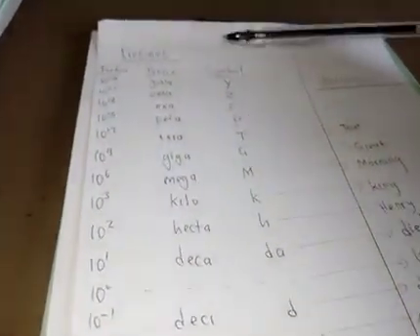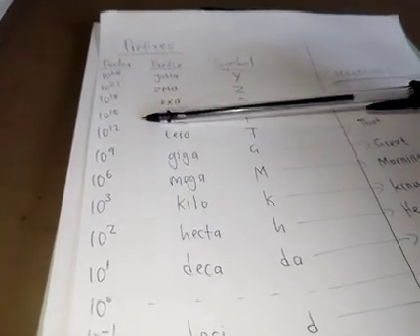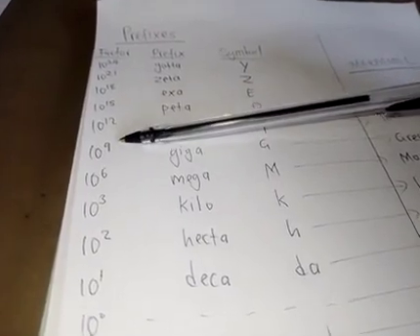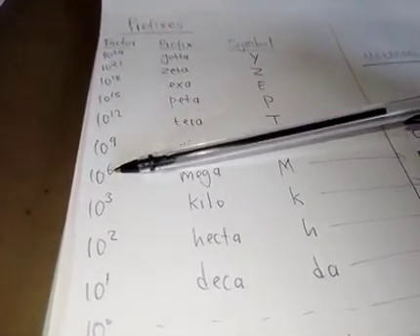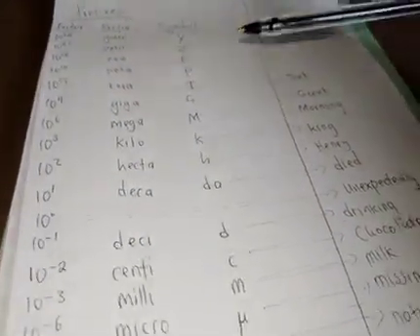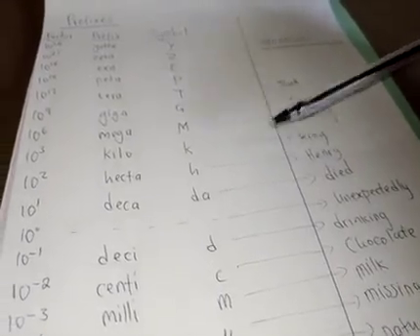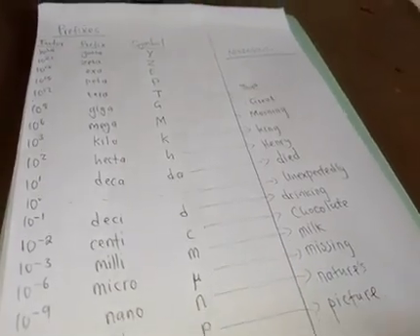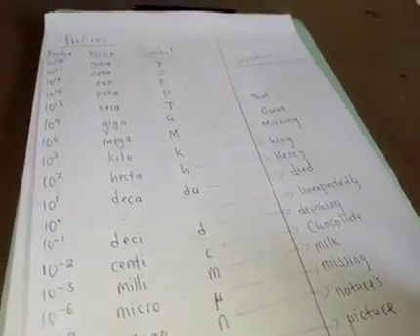You can check even these factors, how they reduce. Tera is 10 to the power 12, then 10 to the power 9, 10 to the power 6, 3, 2. Just make sure you practice these. Using this mnemonic, I can assure you that you won't be able to forget the prefixes. Otherwise, we'll be applying these.